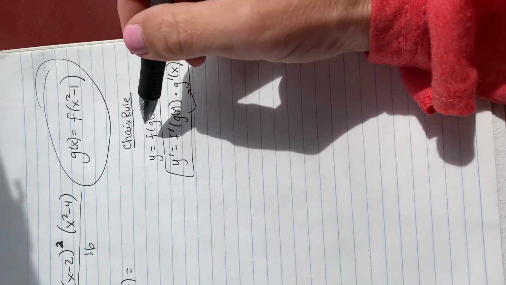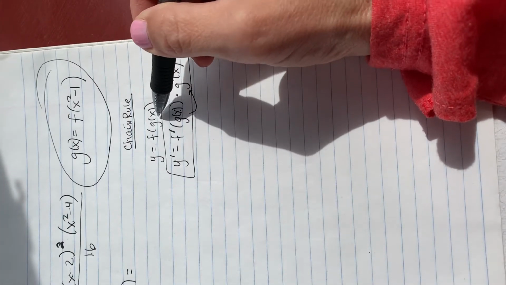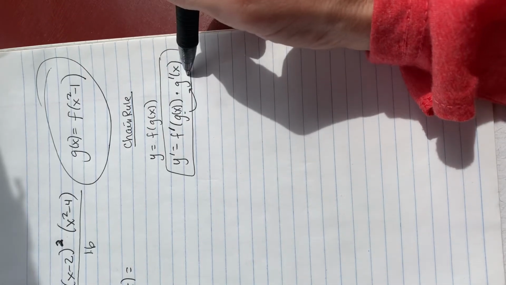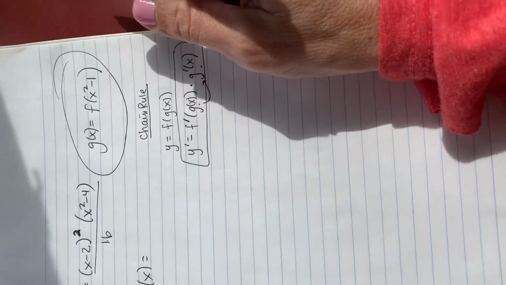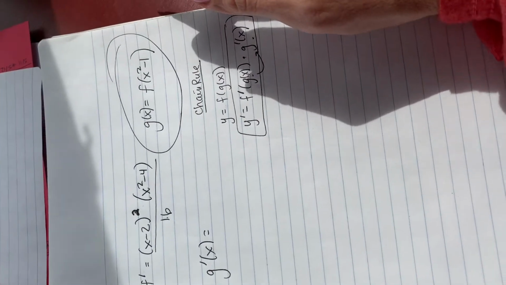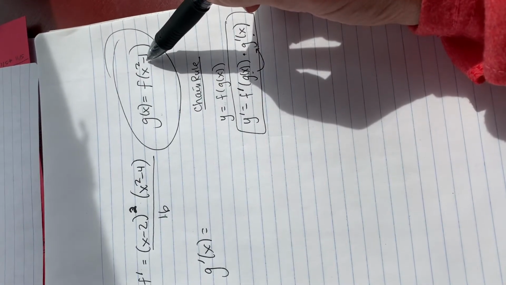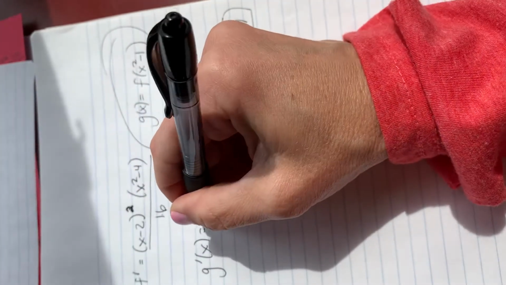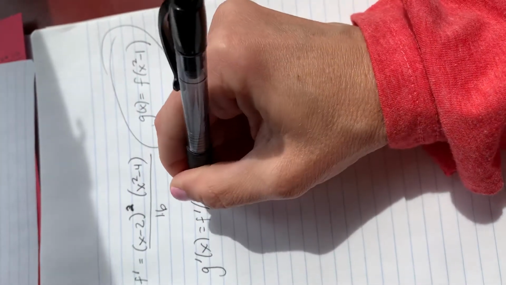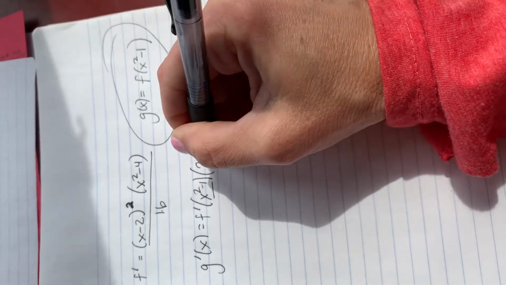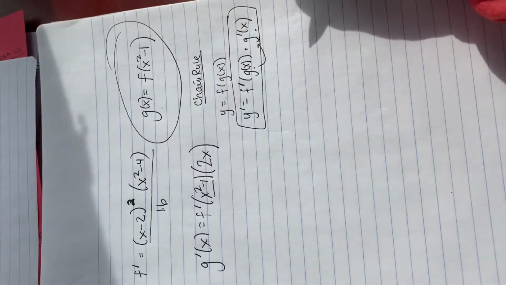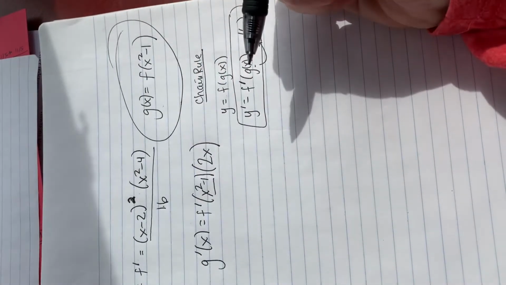So again, I'm taking the derivative of the outermost thing with respect to what's inside times the derivative of what's inside. If I apply that to this kind of problem, if g of x is f of (x squared minus 1), the derivative of g is the derivative of f with respect to (x squared minus 1) times the derivative of x squared minus 1, which is 2x. So that's chain rule applied to that problem.